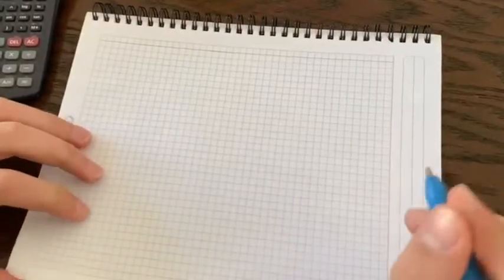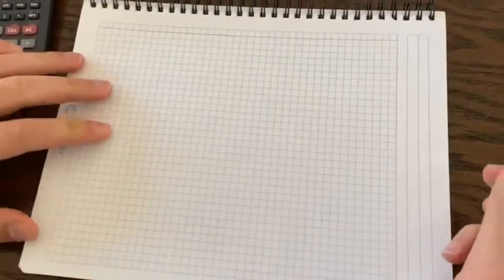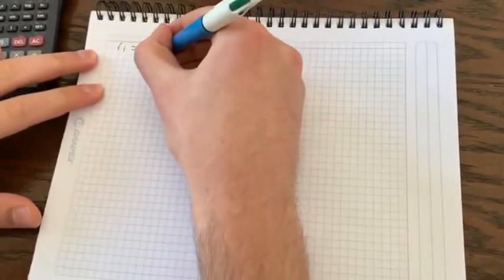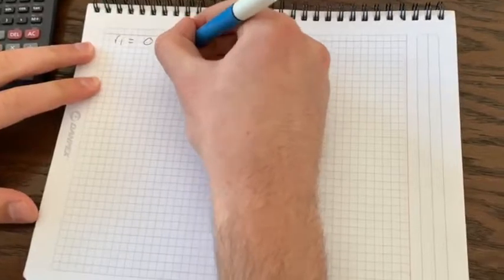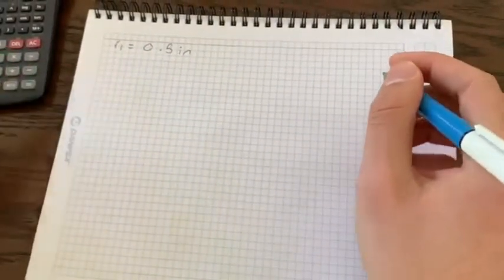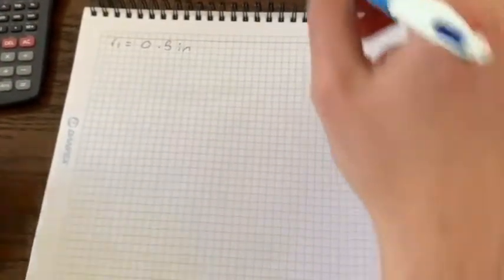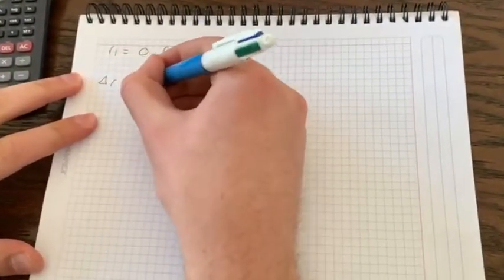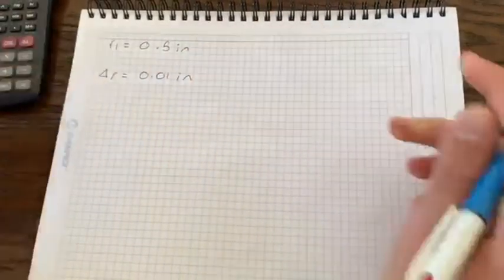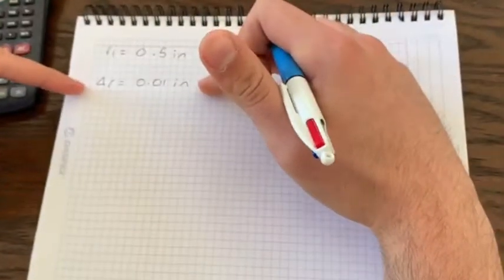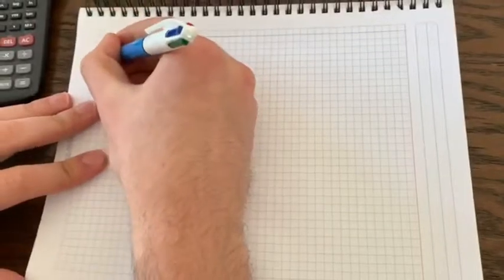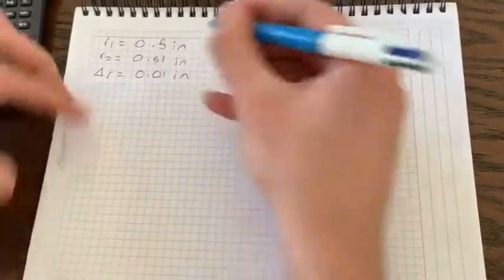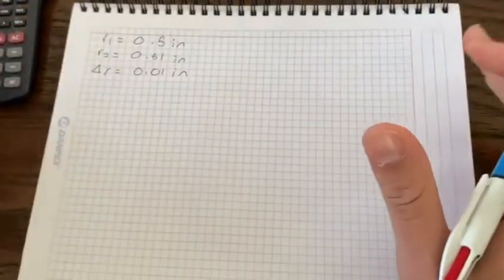Okay guys, so the information we have available is the radius, R1, which is equivalent to 0.5 inches. Now they're telling us that the measurement is going to be the delta R, 0.01 inches. So if we add this to this, we are going to have our second radius, which is going to be 0.51 inches.